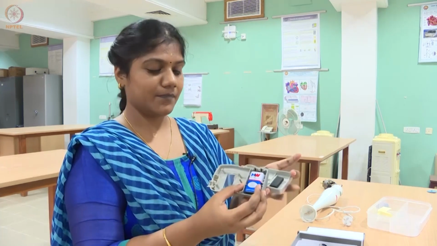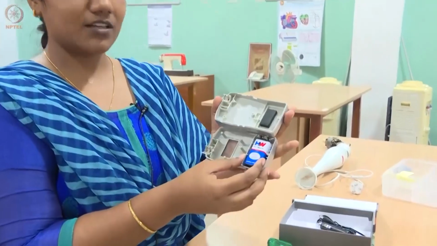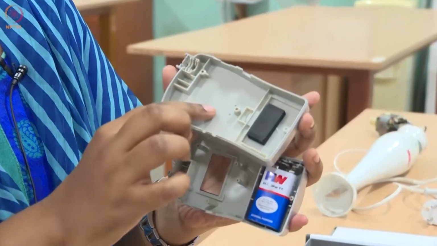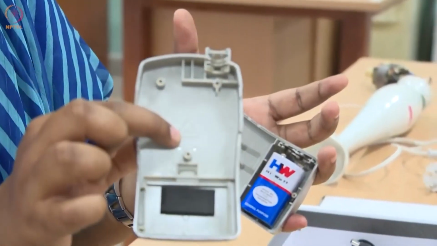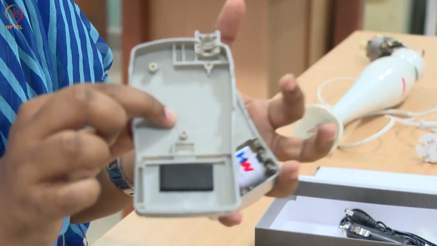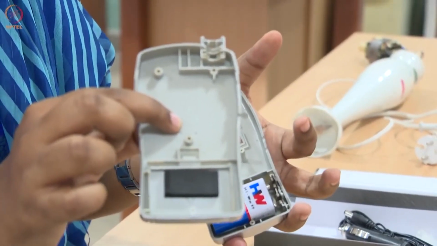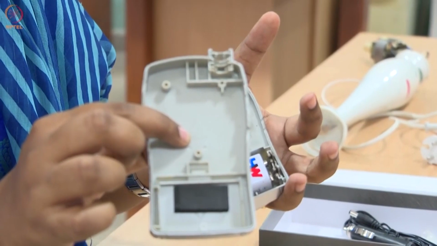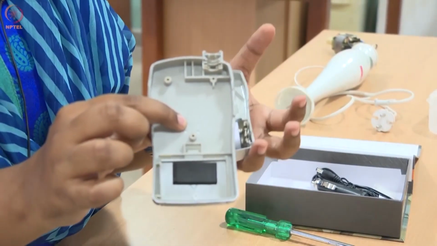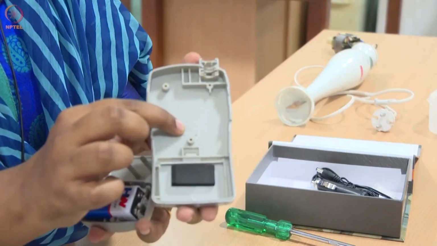Okay. Now we will move on to the housing portion, that is the outer casing. The outer casing is injection molded. This is called ABS plastic. There are several others, like polystyrene and polypropylene. This is ABS plastic, which is better. You can find ABS plastic being used for many outer casings owing to its stability.